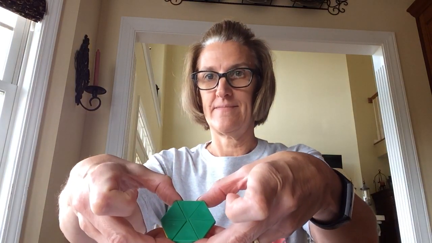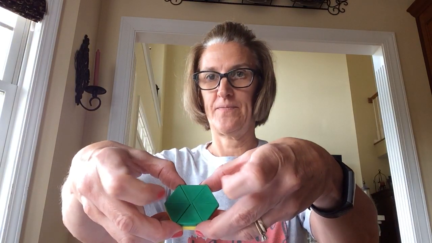It will take 6 of the green triangles to make 1 yellow hexagon. There you go. So did you notice any patterns? Or what did you see or what did you notice as you were building the same shape with different pieces?